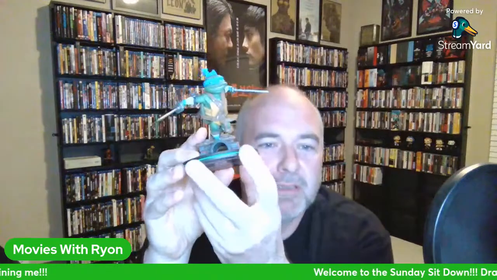I was looking for Pops, but I'd rather have the Q figs. If you don't know what the Q figs are, they're just really small. I don't know if these are vinyl, they feel vinyl. I doubt they're resin because they have almost no weight to them.